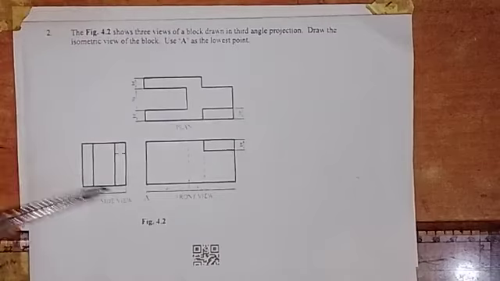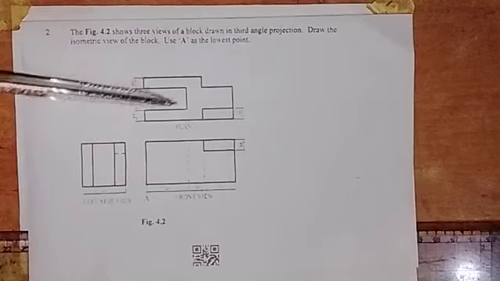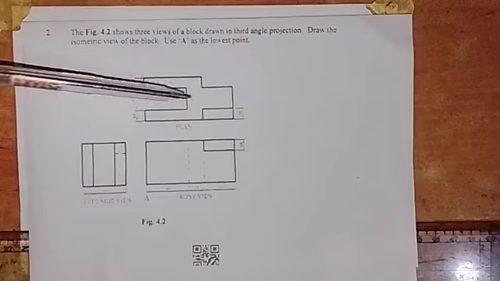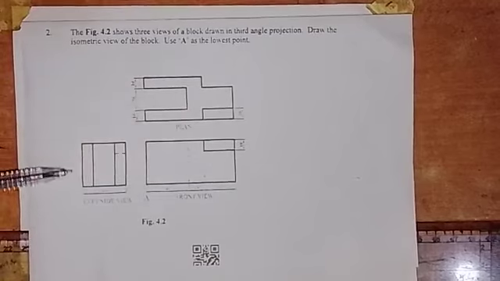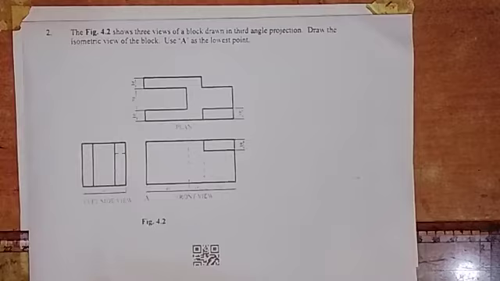So here we have the views. This is the plan, as we are told that these views are given in third angle projection. This is the front elevation and this is the left end elevation. What we are going to do is put these parts together to obtain the isometric view, as we have the lowest point here.